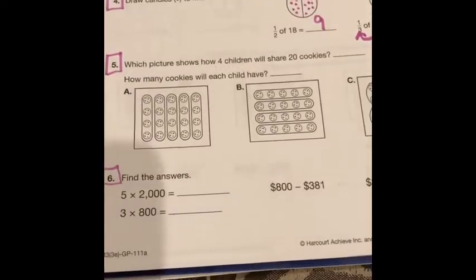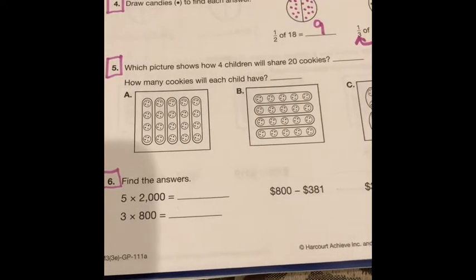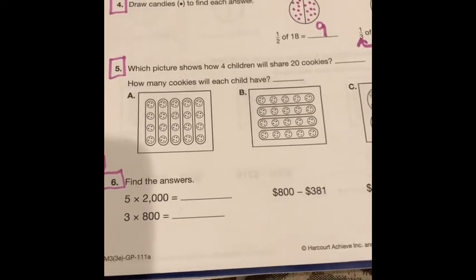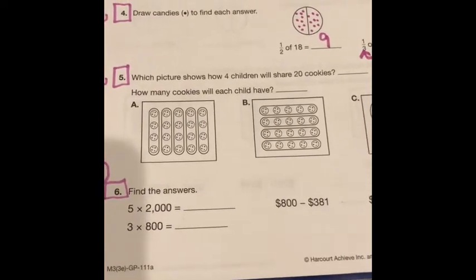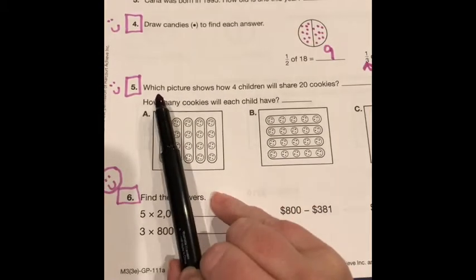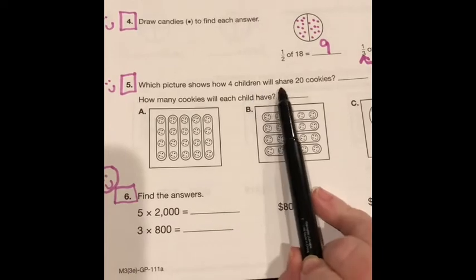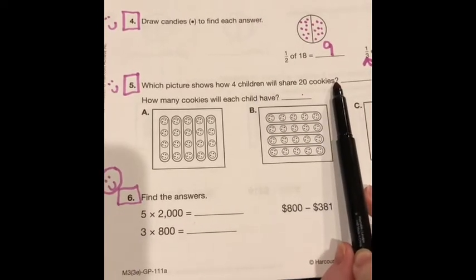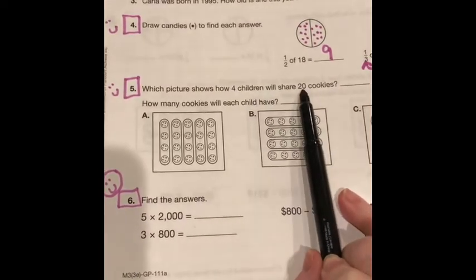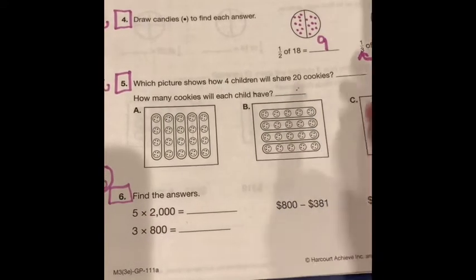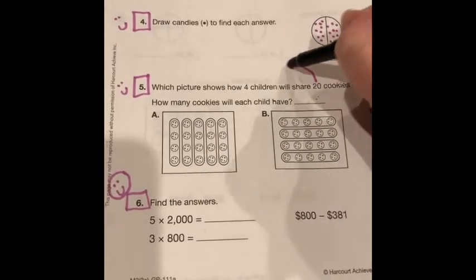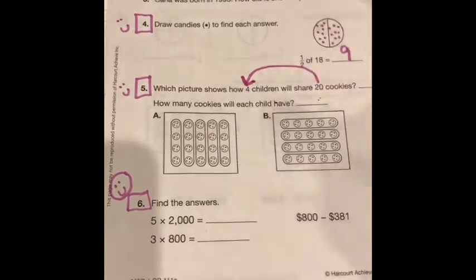Number 5 can be a little tricky because some of the models can look like they represent that problem, but they're not quite close enough. So it says, which picture shows how 4 children will share 20 cookies? So that means there are 20 cookies that are going to be divided among the 4 children.